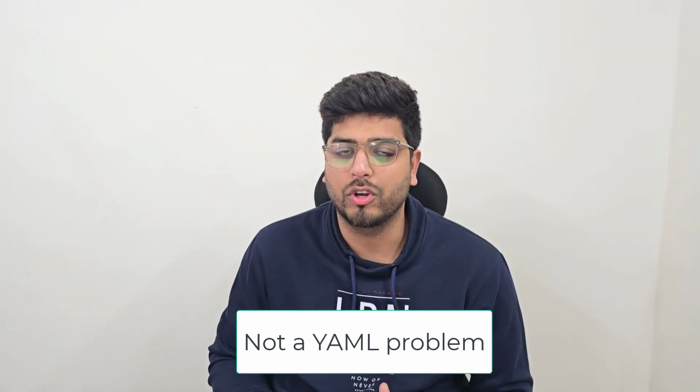But here's the thing. Production systems don't fail because your YAML file is wrong. They fail because deployments aren't safe, teams interfere with each other, security assumptions break, and infrastructure doesn't scale as per the requirement. And phase 3 exists to solve all of these problems.